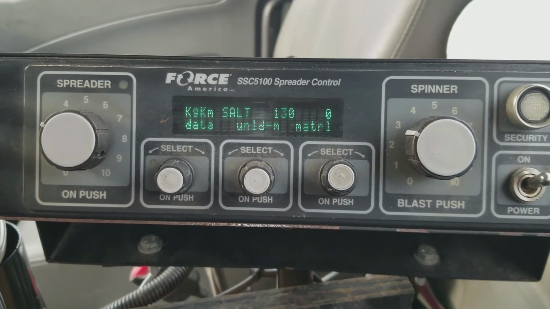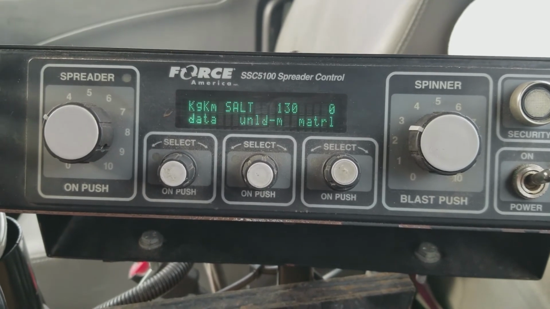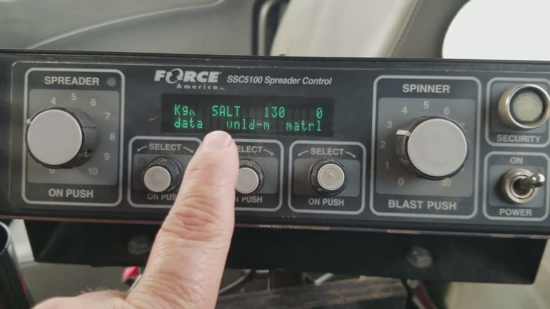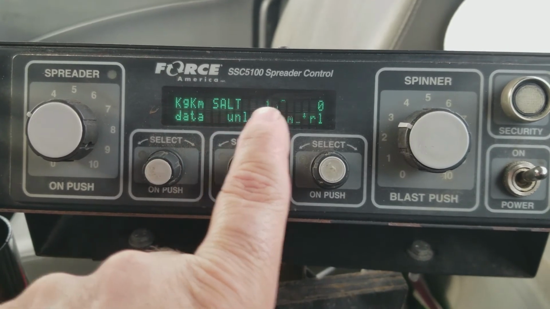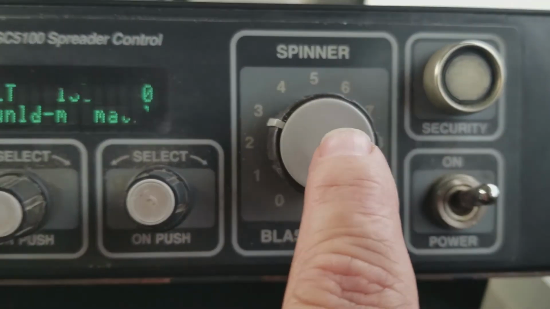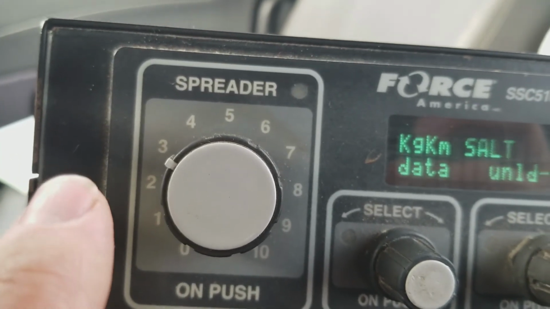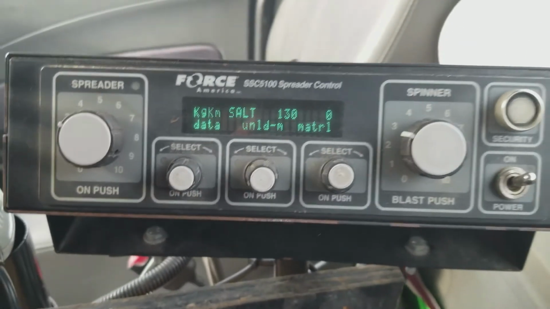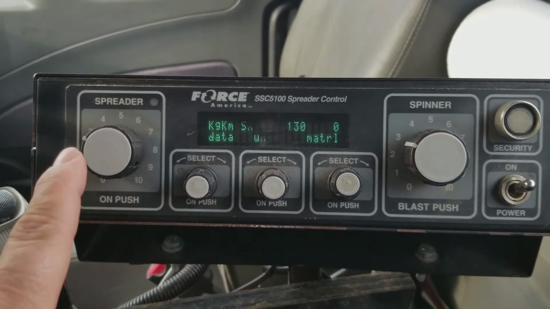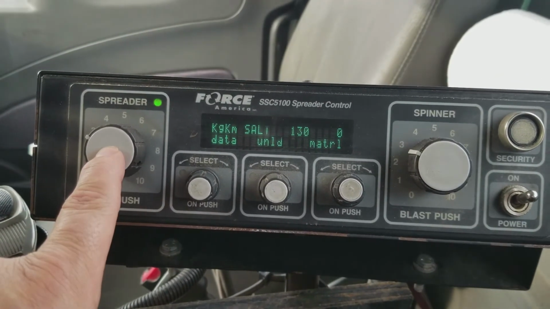When you begin your round, you want to make sure of a couple of things. You want to make sure that you have the correct material selected, that your spinner is set to 3, and that your spreader is set to 3. When you want to spread material, simply press the spreader button.